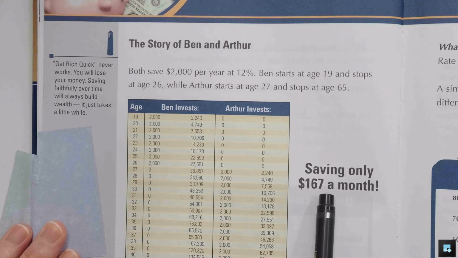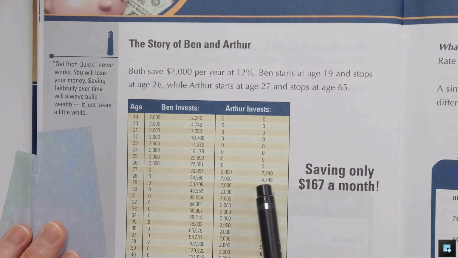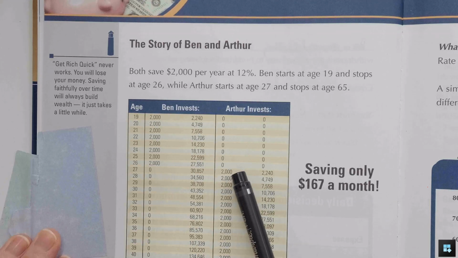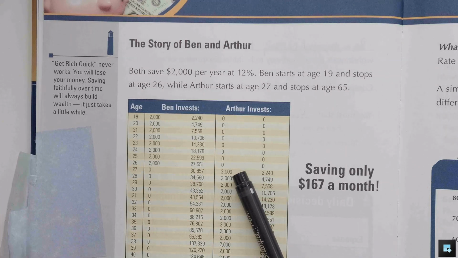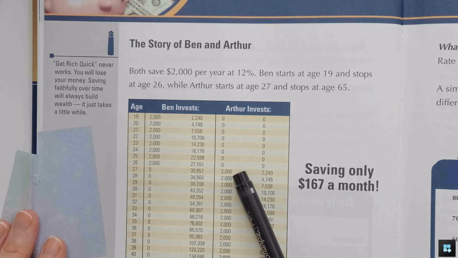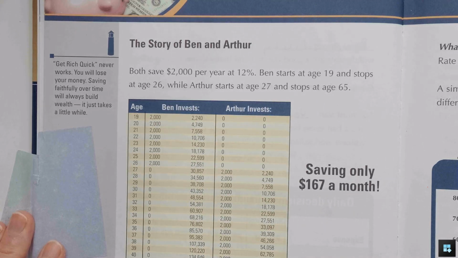Evidently, that's $167 a month. Okay, Arthur, on the other hand, does not invest at that young age. He waits till he's 26, but then Arthur is very, very careful to always invest $2,000 a year for the next 40 years, almost, 38 years. So every year until Arthur turns 65, he invests $2,000. So that comes out to more than $70,000.